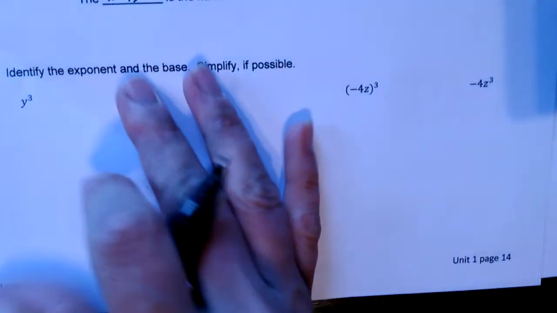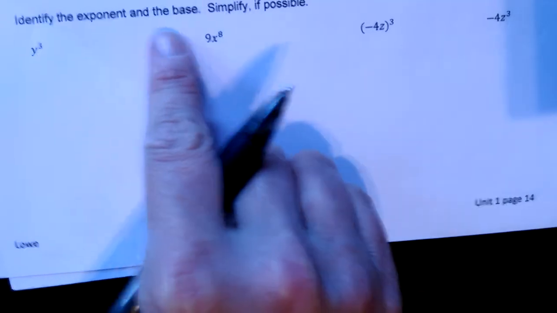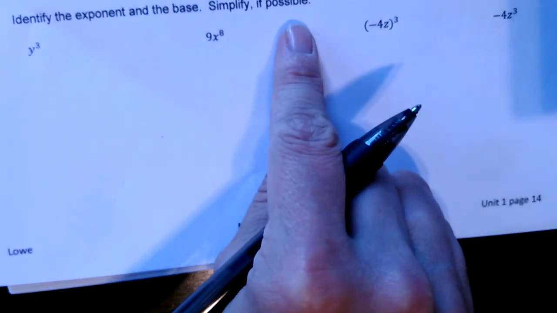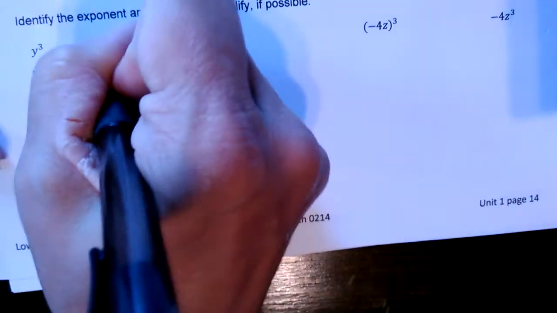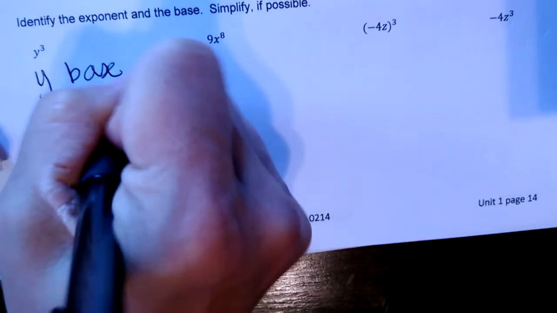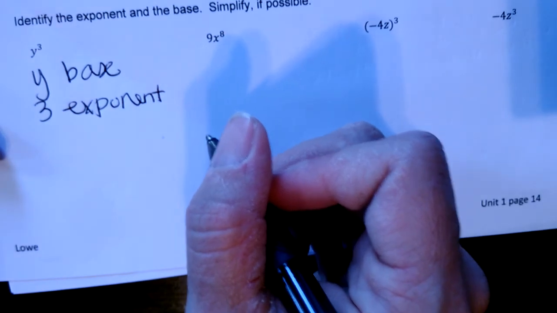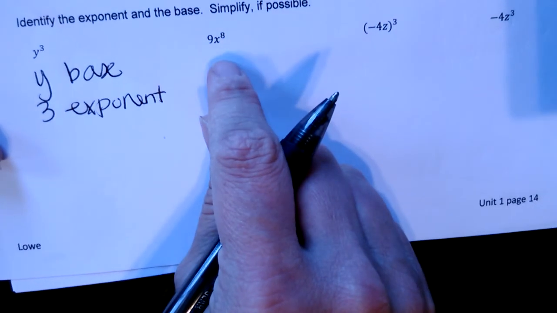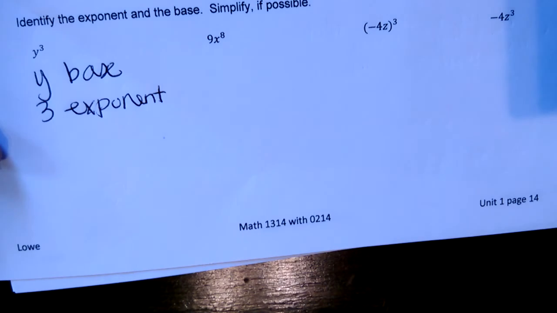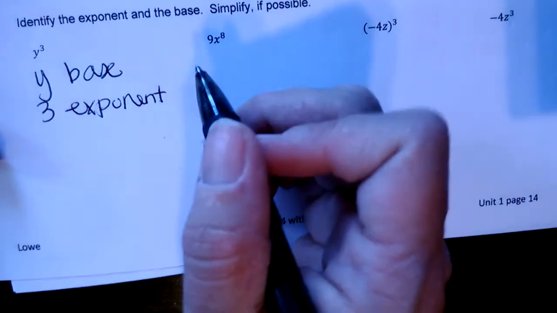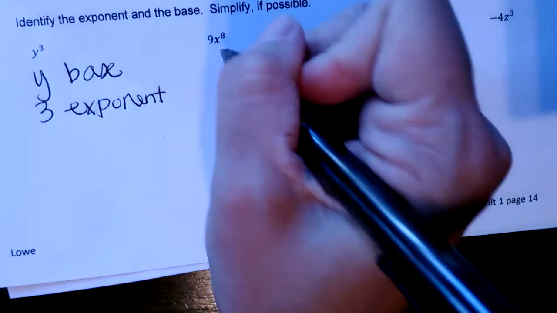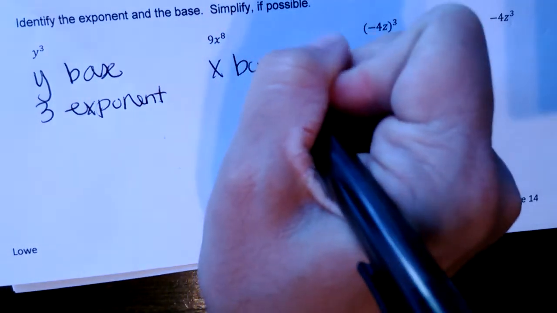Okay, so in here, we're going to identify the exponent and the base, and we're going to simplify them if we can. So y is your base. Can you all see that? Yeah, y is your base, while 3 is your exponent. And there's nothing we can do to simplify y cubed. Since y is a variable, can't do anything about that, okay? So kind of be careful on ones like this. What exactly are we raising to a power is what we want to ask ourselves when we identify the base. Well, the only part of this that is being raised to the power is the x. So the x is your base, while the 8 is your exponent.